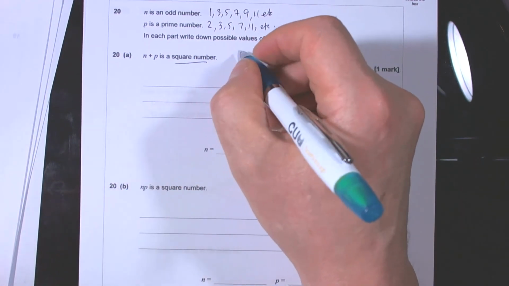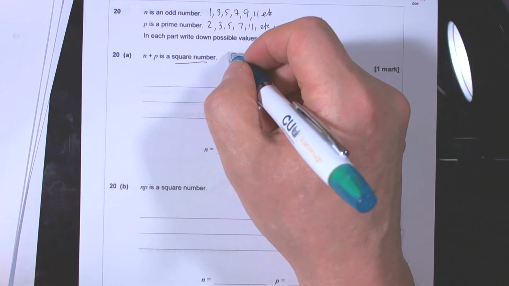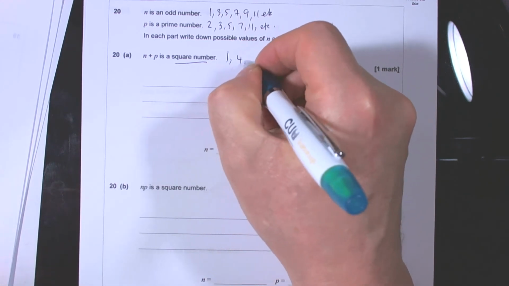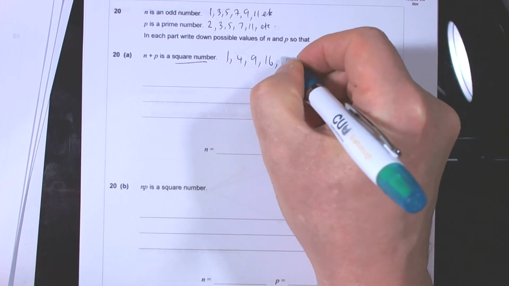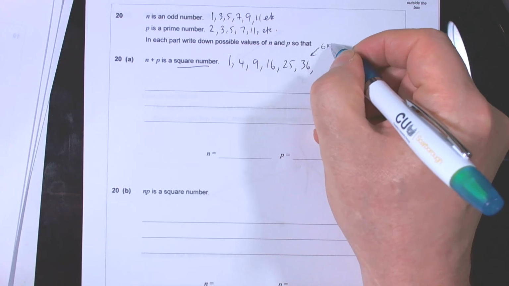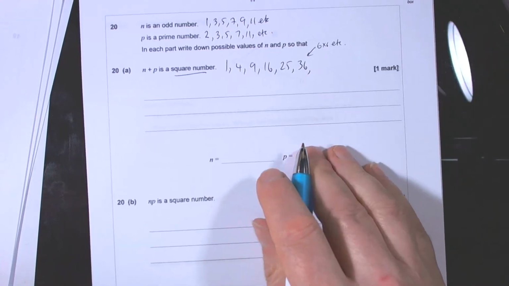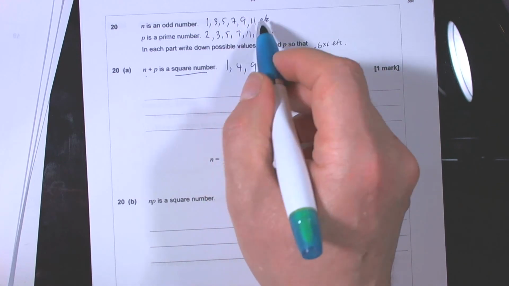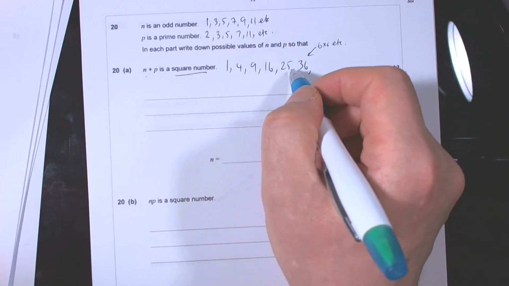So again, we should know our square numbers. Square numbers are the answer to multiplying whole numbers by themselves. So square numbers go 1, 4, 9, 16, 25, 36 and so on. So the answer to 6 times 6, etc. So we've got to find numbers from this list that add together to give us one of these answers.